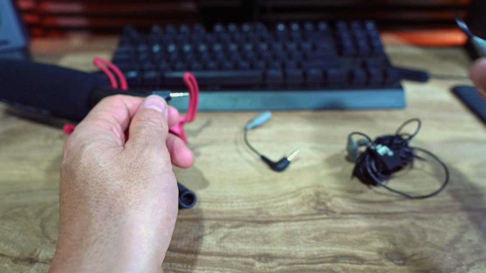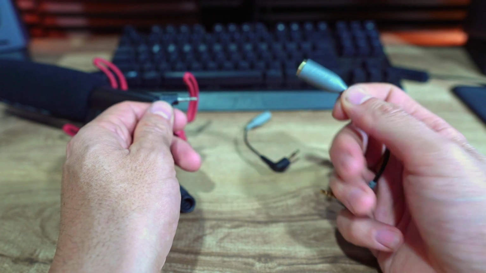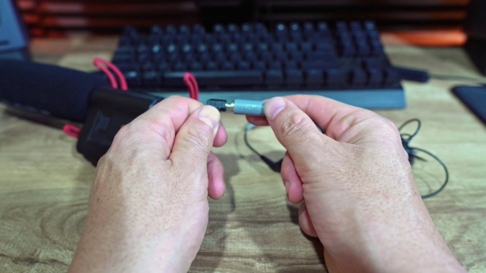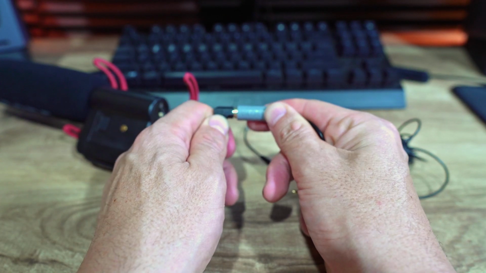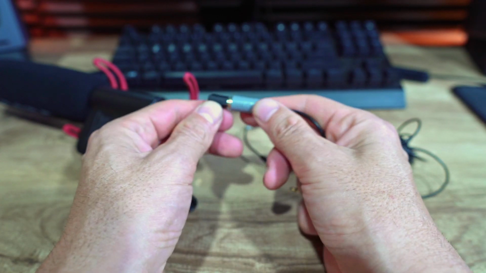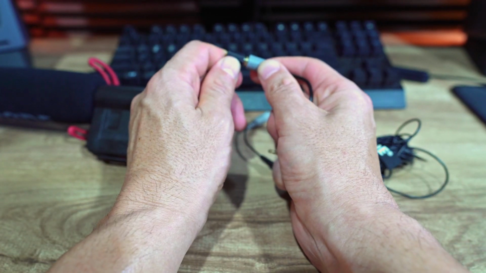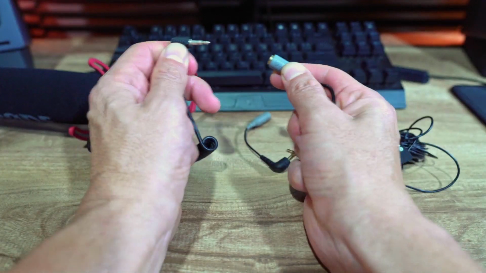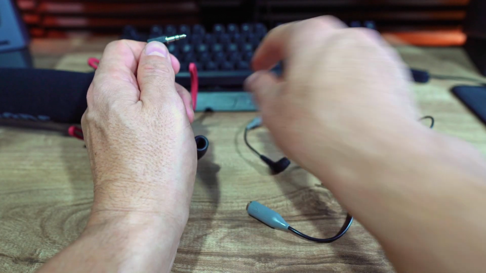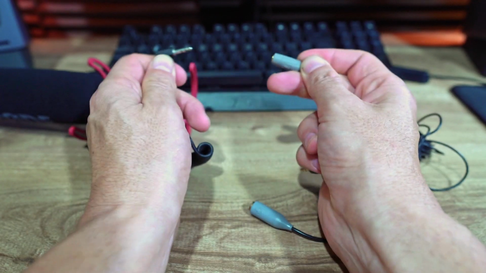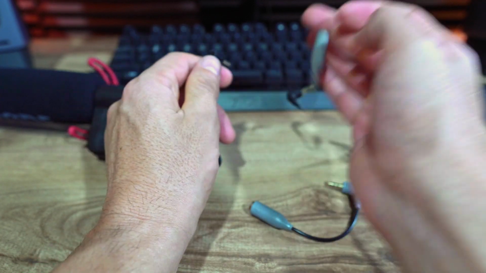Now look what happens when I use the Boya adapter. Rode output jack going into the Boya. Try to see if you can hear this. There's a click. Look how strong that connection is. I don't know if you can see my veins here on my arms, but I really have to pull this out. Not like the Rode adapter here, which just falls in and out easily.